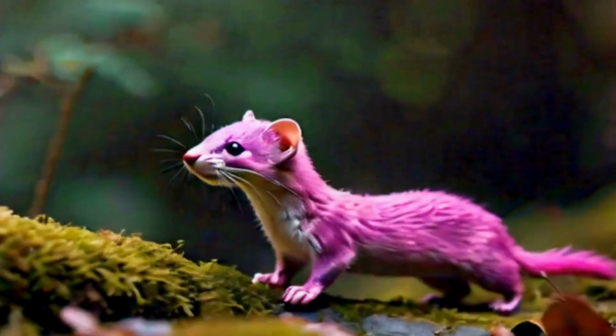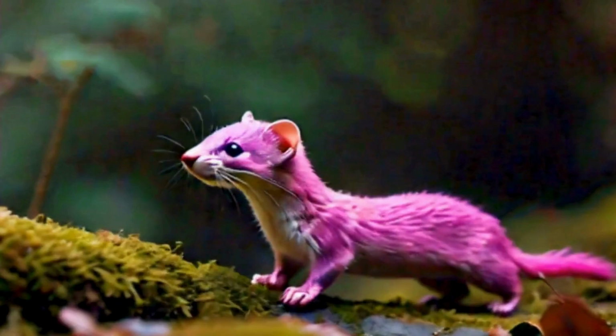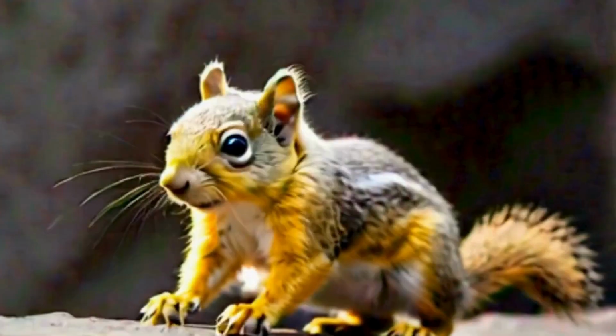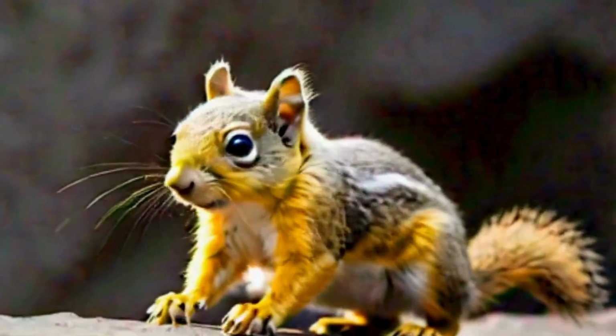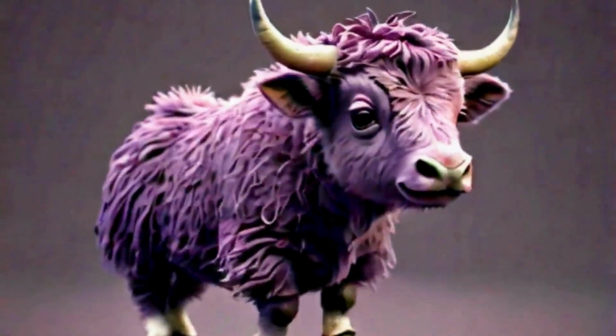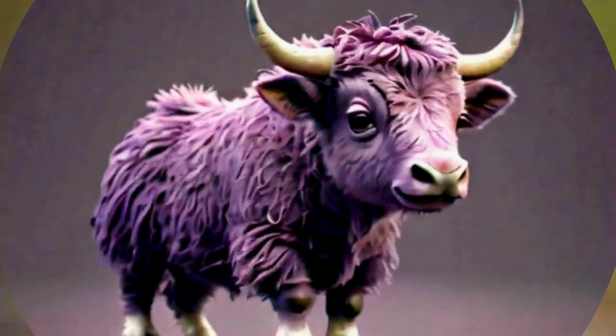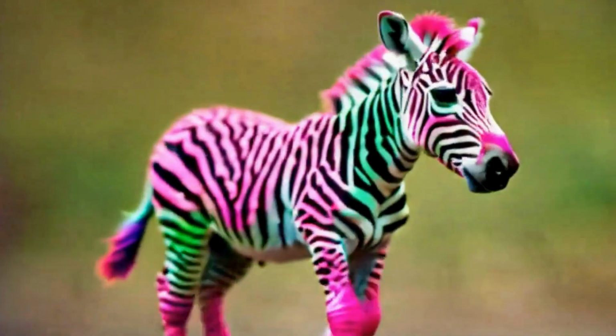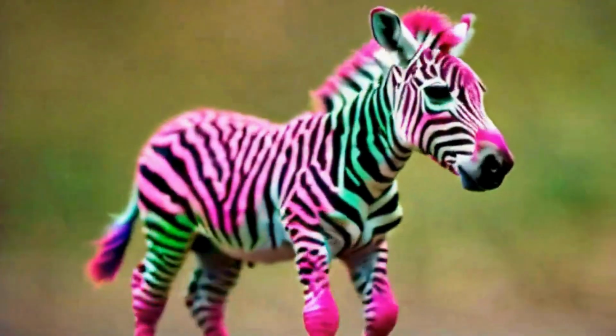This is a pink color weasel. This is a yellow color xeris. This is a purple color yak. This is a pink and green color zebra.